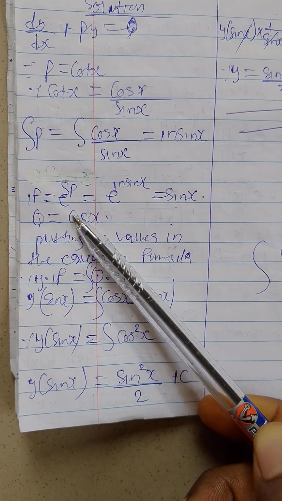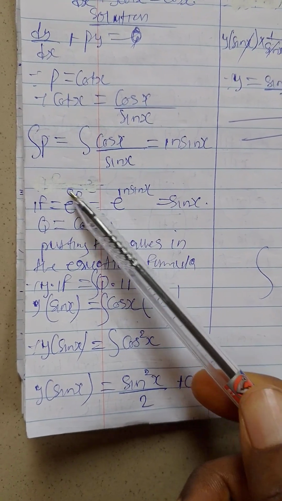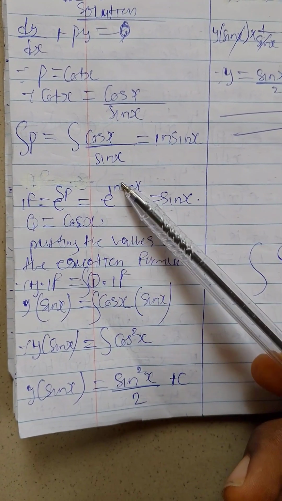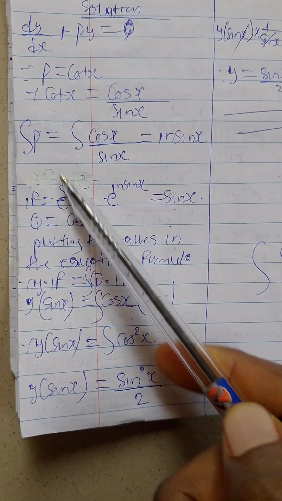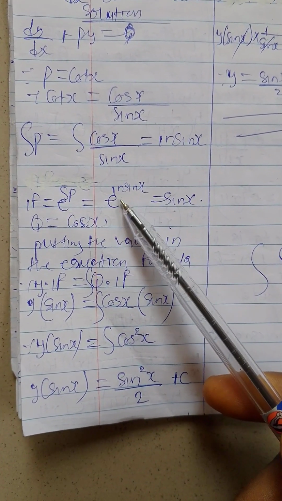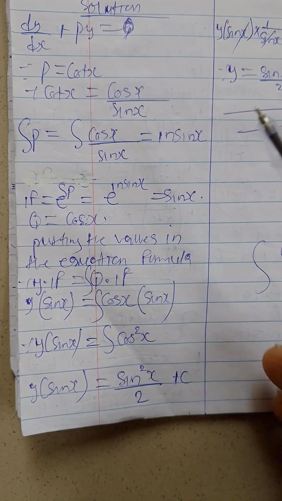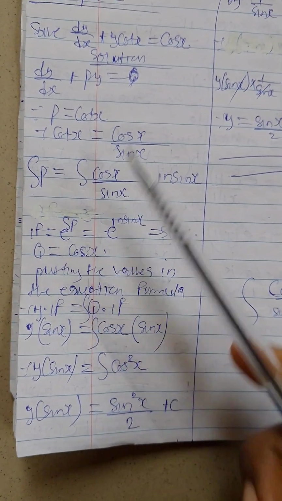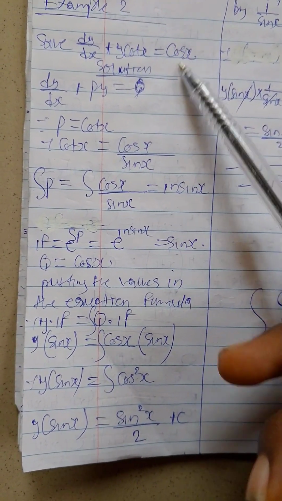Okay, now therefore I know that my integrating factor is equal to e raised to the integral of p. So which is e raised to, I know that my integral of p is ln sin x. So e cancels out ln, that remains only sin x. Now I know that my q is cos x.